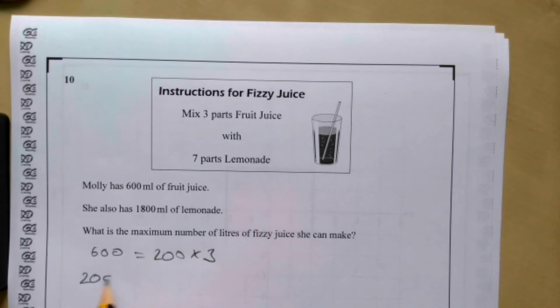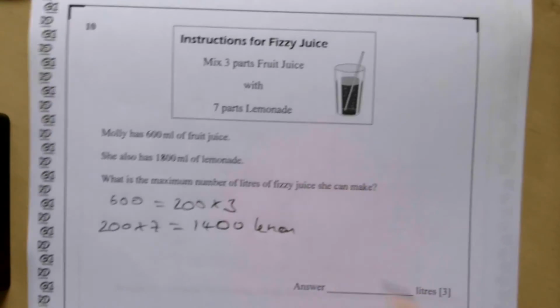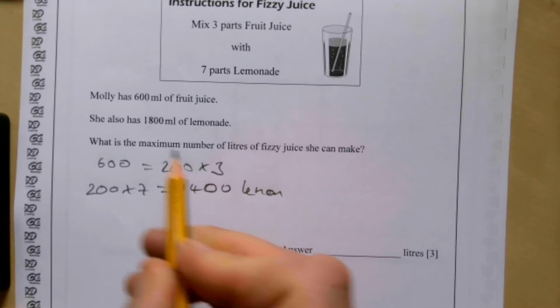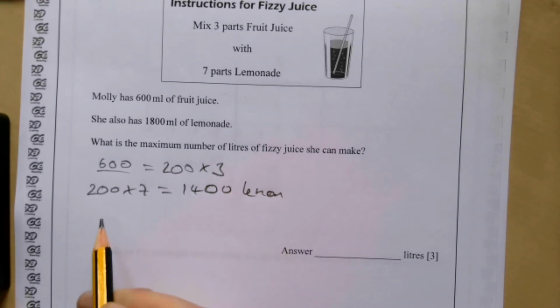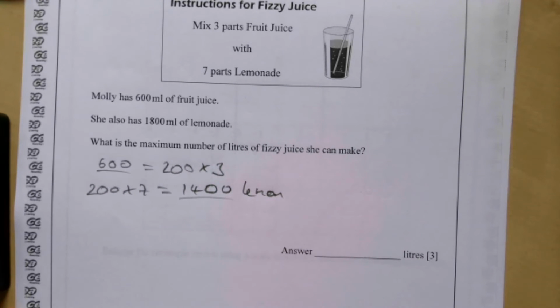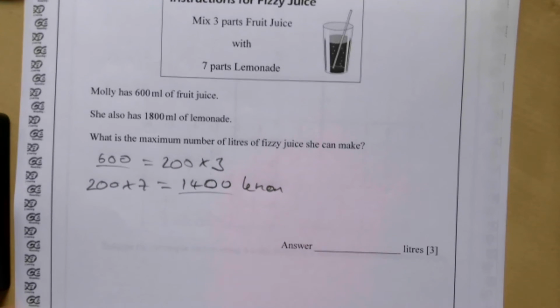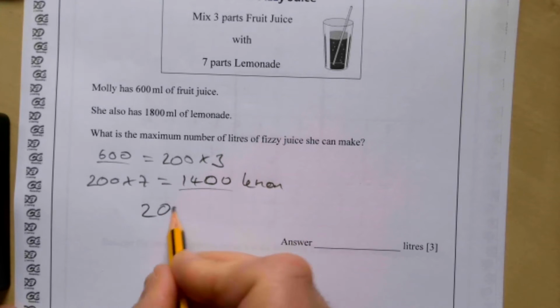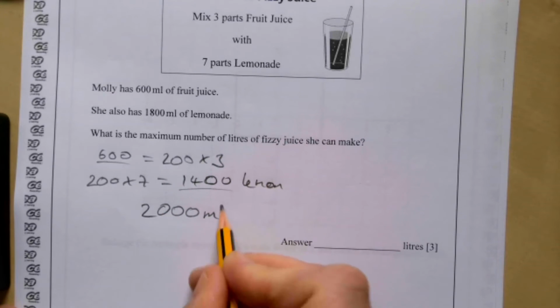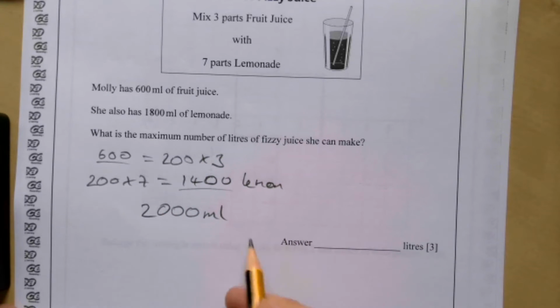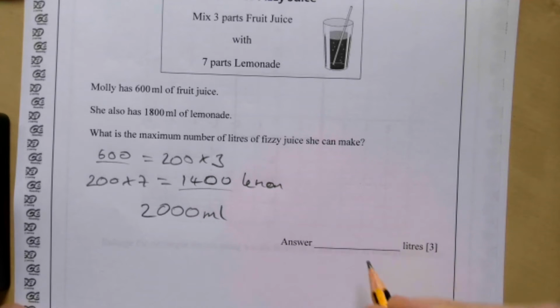So that means if we go 200 times 7, we're going to get 1400 of lemonade. Again, hopefully you can see that. So we're going to have 600 mils of fruit juice and 1400 of lemonade. That gives us 2000, and we're in mils here, of the fizzy juice. And so our answer then is going to be 2 litres.